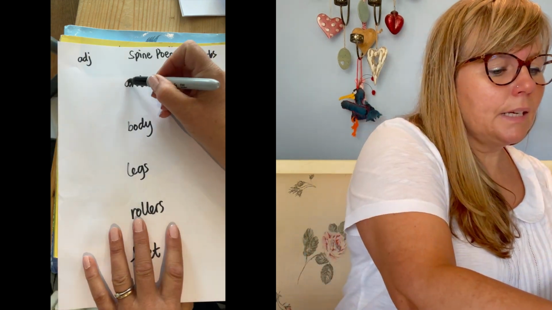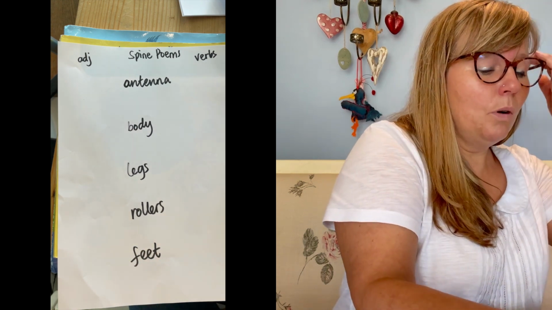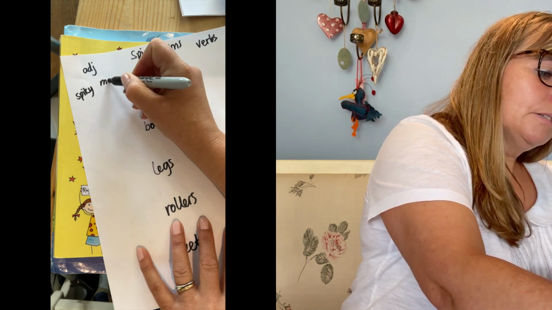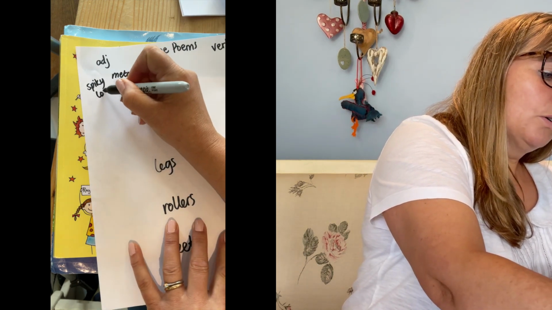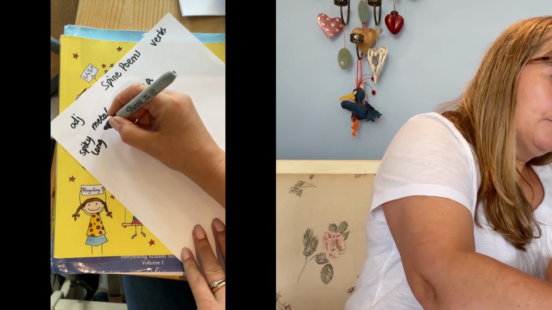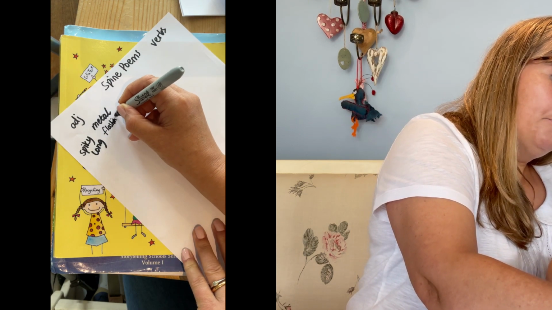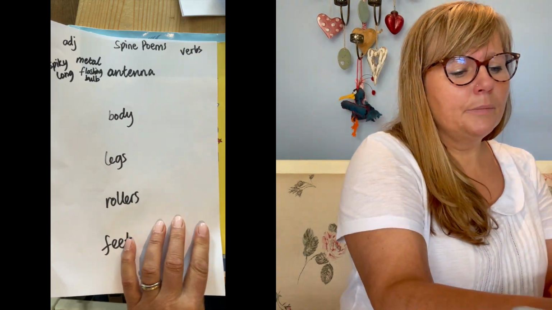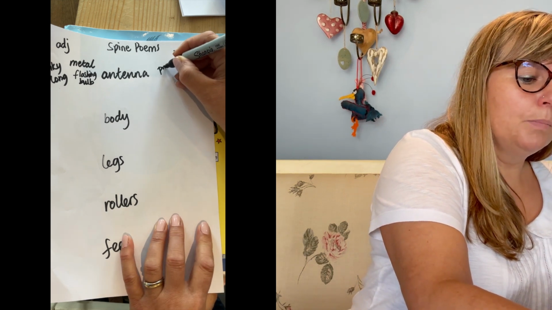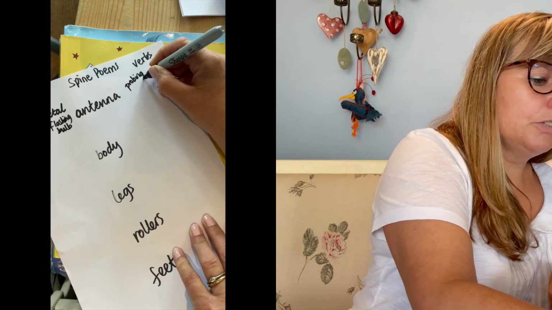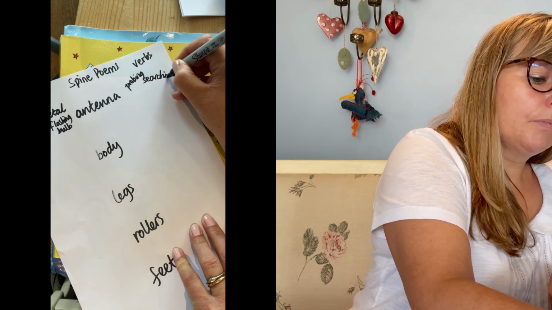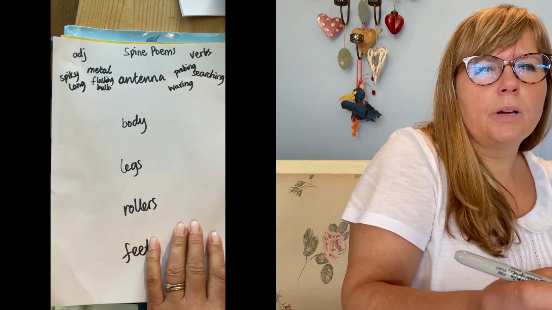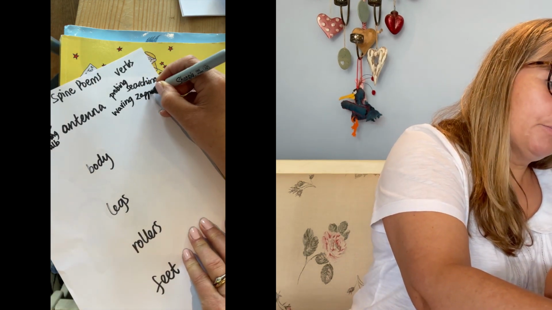So let's think of some words, everybody. Antenna. What might the antenna be? It might be spiky, it might be metal, it might be long, it might have a little flashing bulb on it, a flashing bulb. Okay, and then what might the antenna be doing? It might be probing, it might be searching, it might be waving, it might be, what else might, zapping. Okay, it might be doing something.